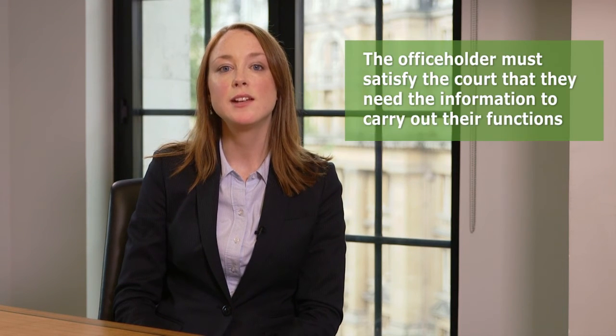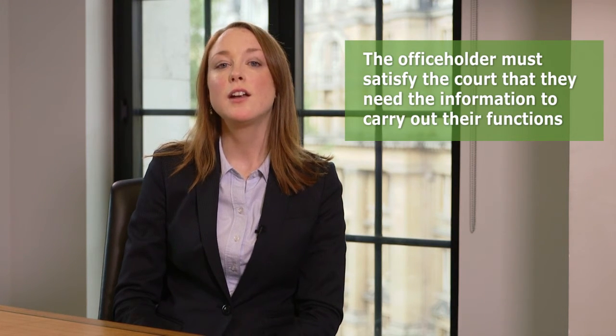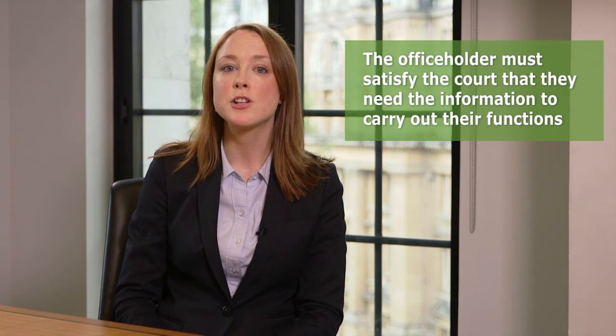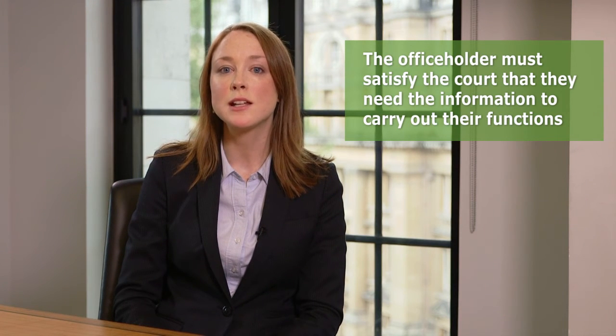Before the court will grant relief under Section 236, the officeholder must satisfy the court that they need the information to carry out their functions. An officeholder's views on the need for information are normally entitled to a great deal of weight. Once the need for the material has been established, the court will carry out a balancing exercise to determine whether the potential importance of the information to the officeholder outweighs the potential oppressiveness to the respondents.